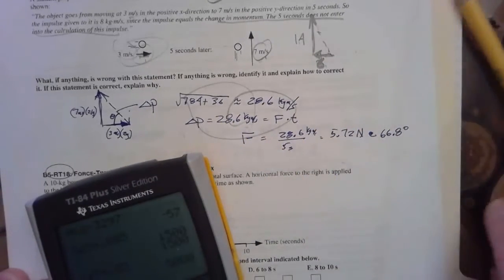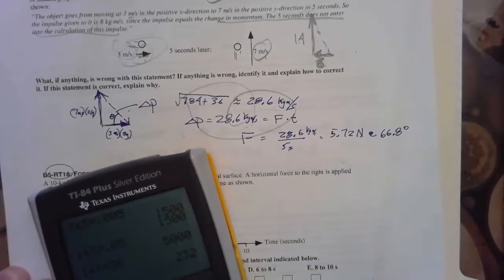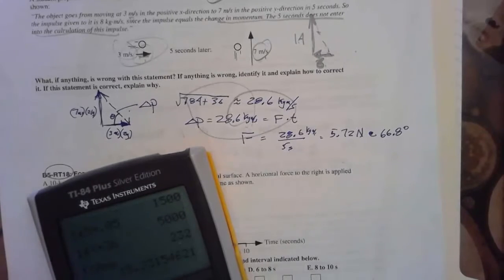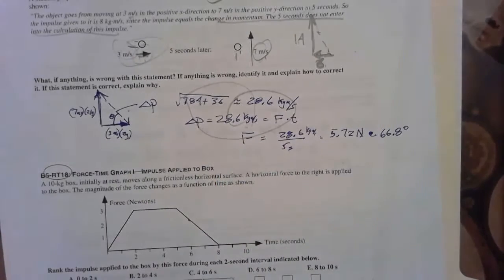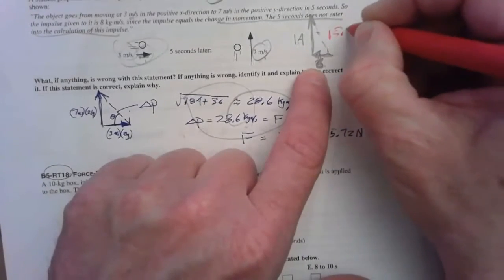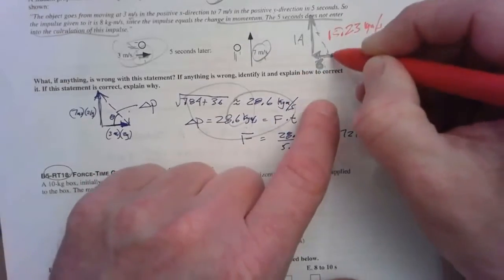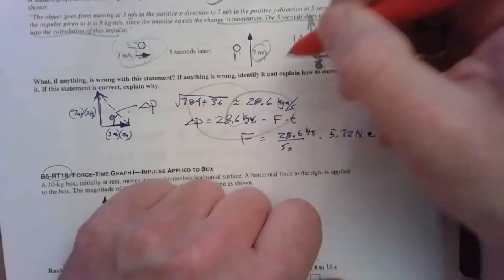So, anyway, I got 14 squared plus 6 squared, which is 36, and then I get the square root of that. I get 15.23. So I got a change in momentum of 15.23 kilogram meters per second, directed up and to the left.